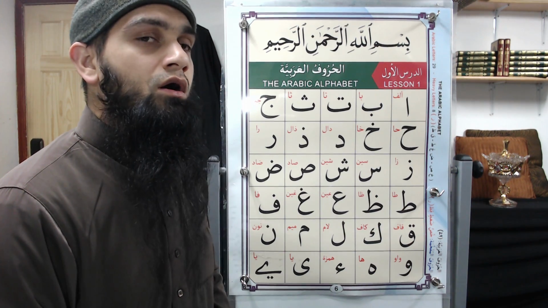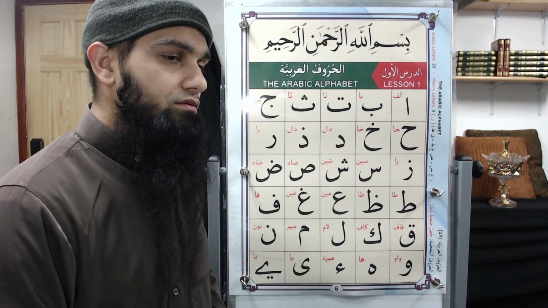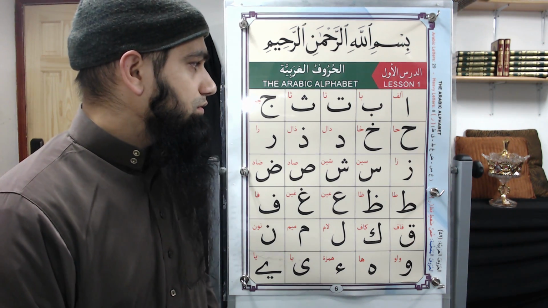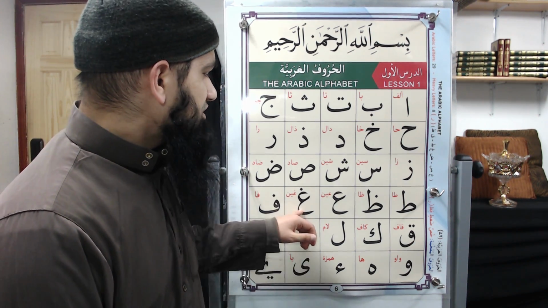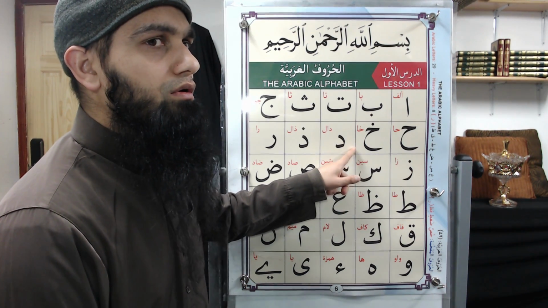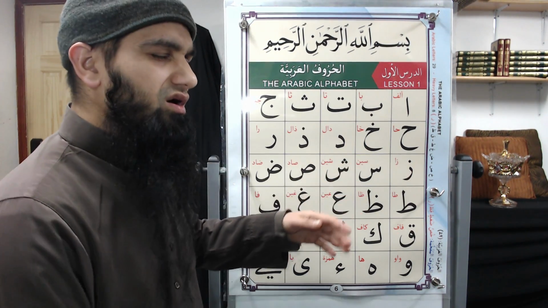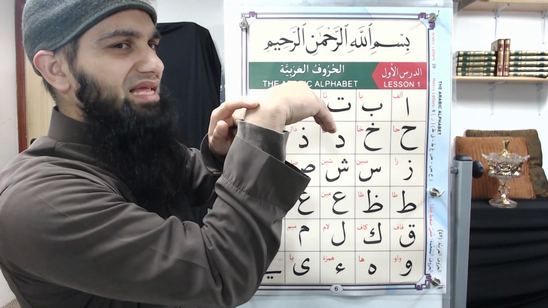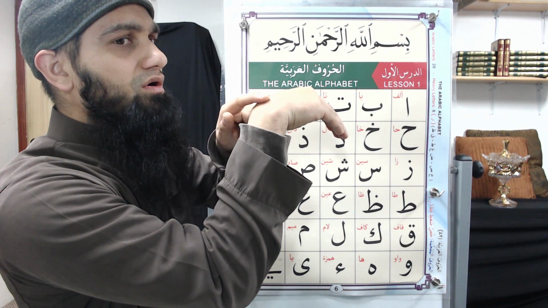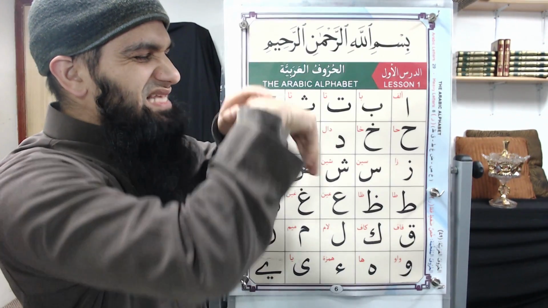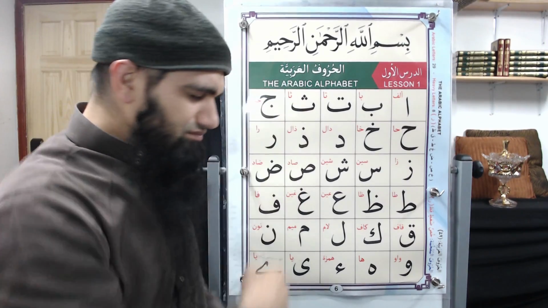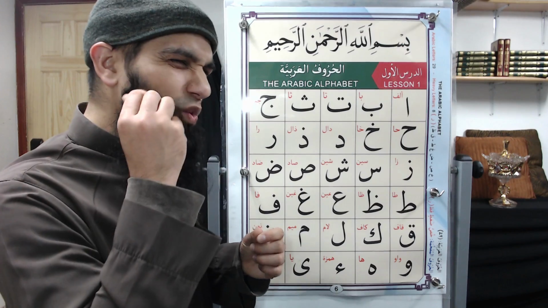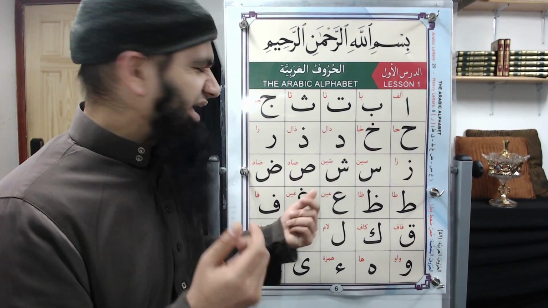Let's pronounce it. Ghain. This comes from the same place as kha, right? But the kha is from the root of the tongue, a little bit further down. But ghain, you move up a bit, same place, the root of the tongue against the uvula, right? And it's heavy, and it's wet. Kha is dry. This one is wet.